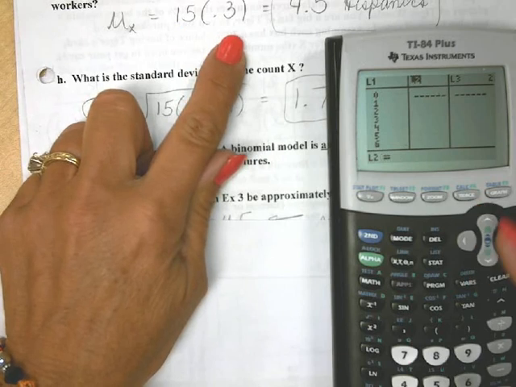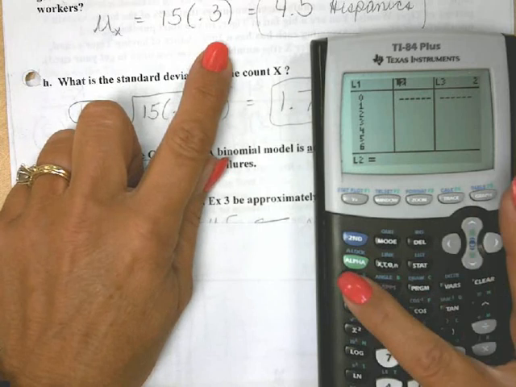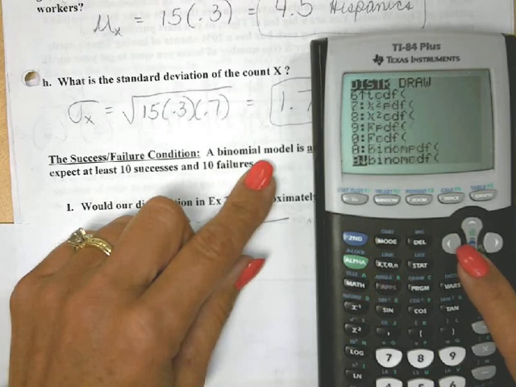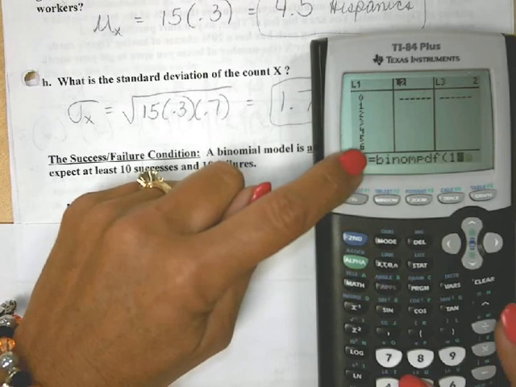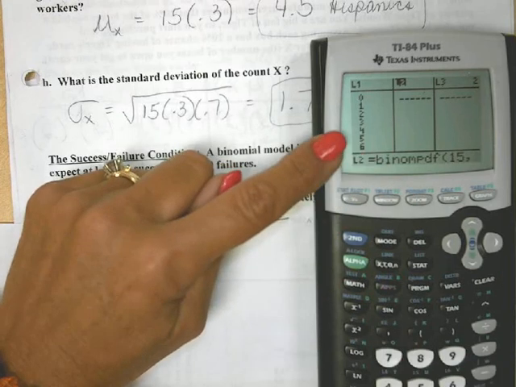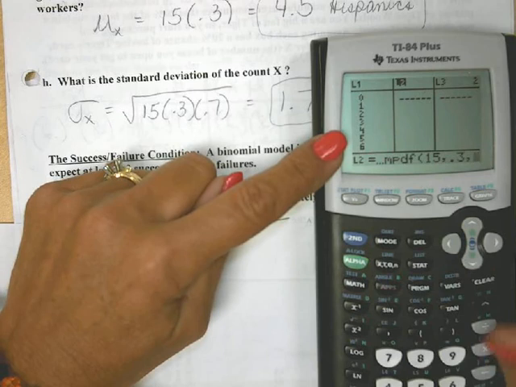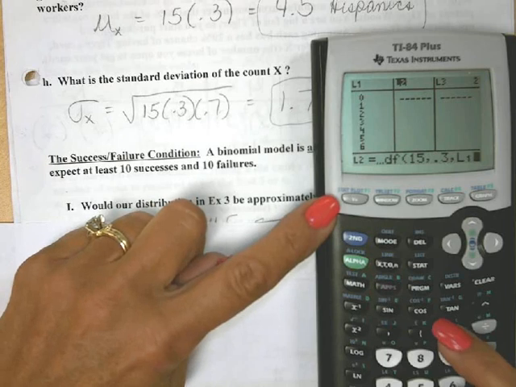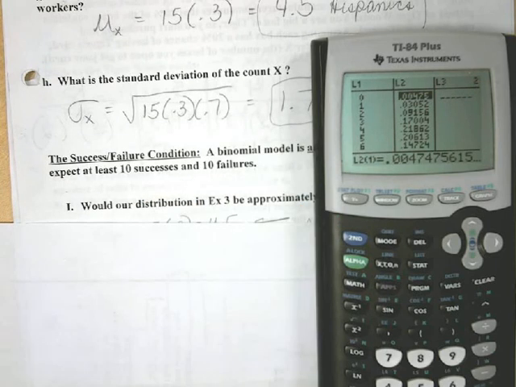If I go up to list 2, I'm going to put in a formula to find the probability. I'll go to 2nd distribution and choose binomial PDF. I know I have 15 people being chosen, each person has a 30% chance of being Hispanic, and I'm going to let the number of Hispanics be list 1. That calculates my entire probability distribution. So that just figured out 16 probabilities for me real quickly. Now I'm going to look at that graph.